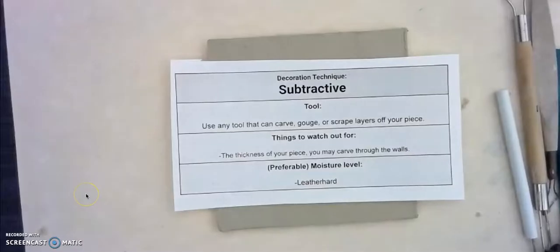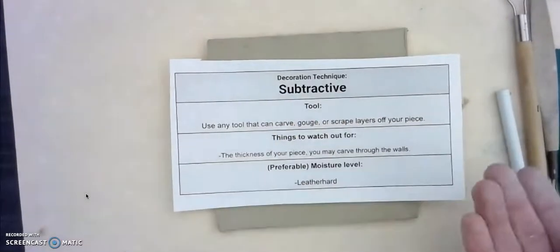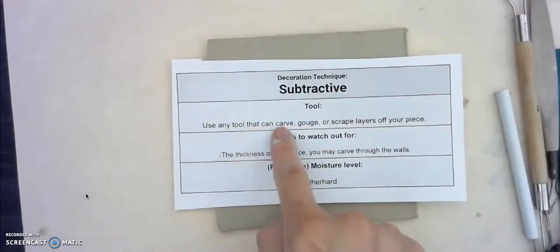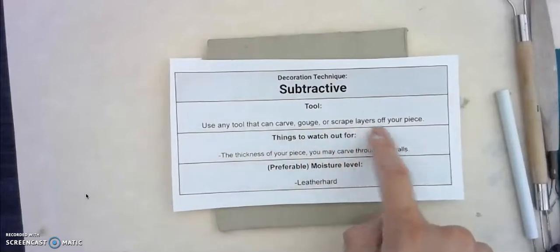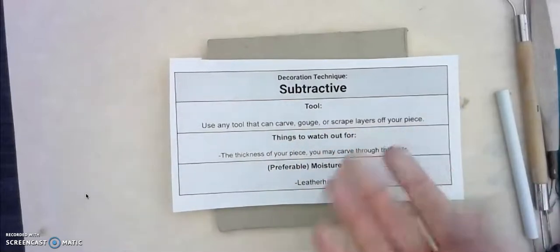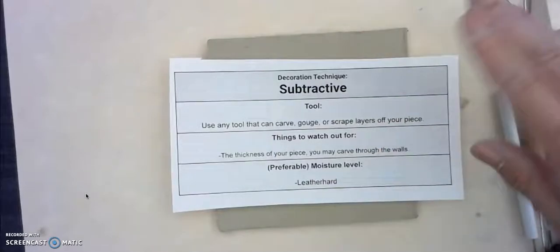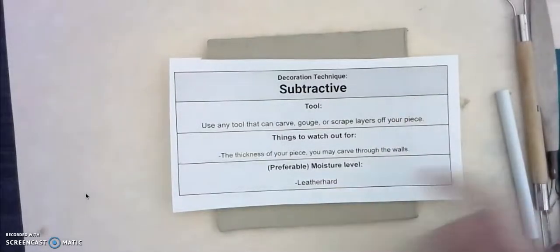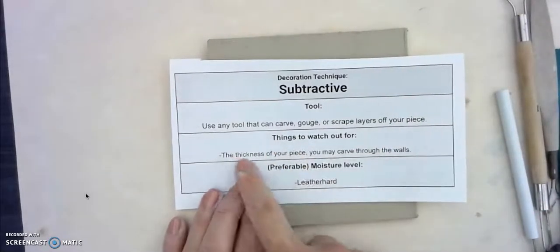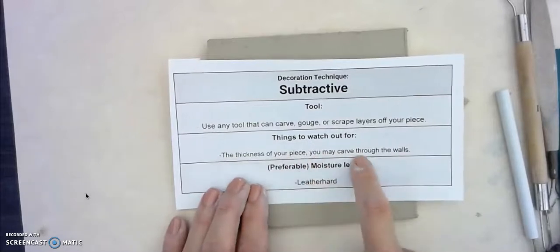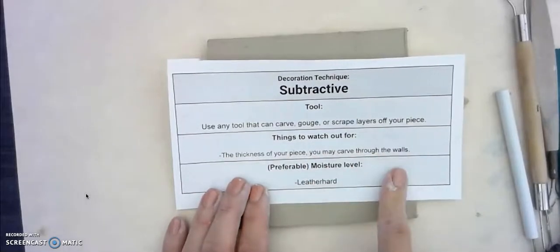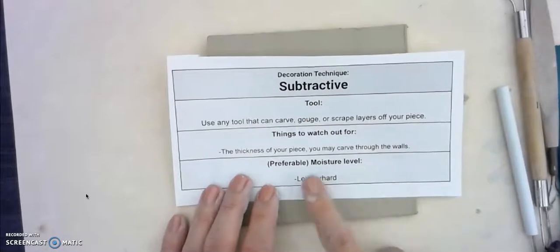Our last technique, and you don't necessarily have to use all 4 techniques on your vessel, but the last one is subtractive. And you've done this as well. You're using any tool that can carve, gouge, or scrape layers off your piece. So you're carving into the surface of the clay, you're removing clay. That's subtractive. Things to watch out for though: the thickness of your piece, you might end up cutting through the walls. If you don't need to cut through the wall, please don't do that.